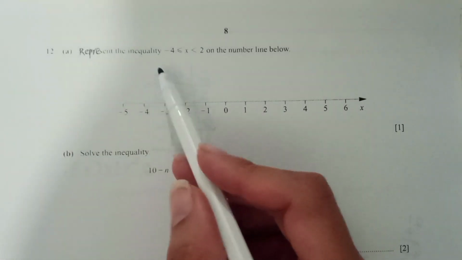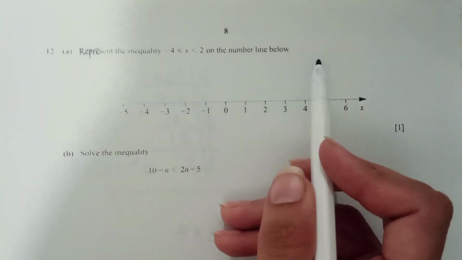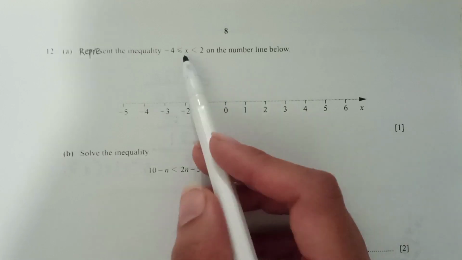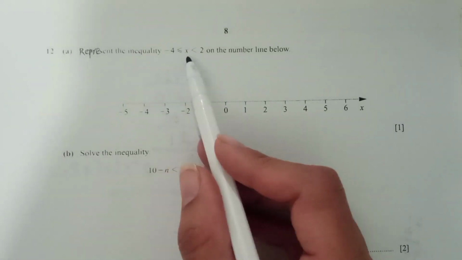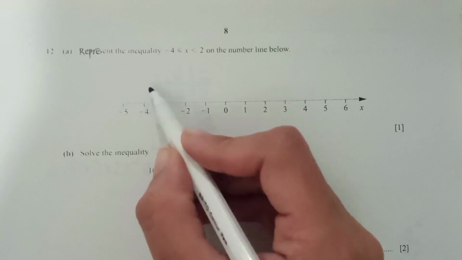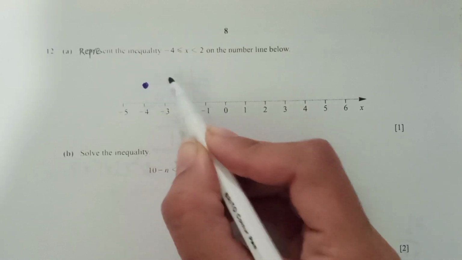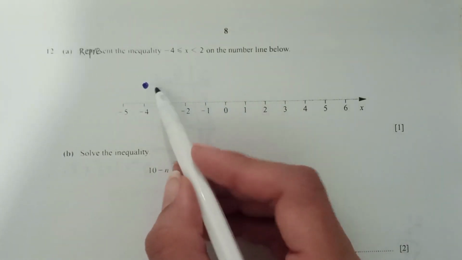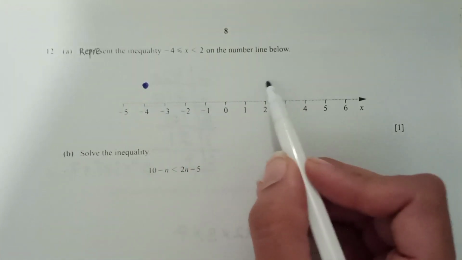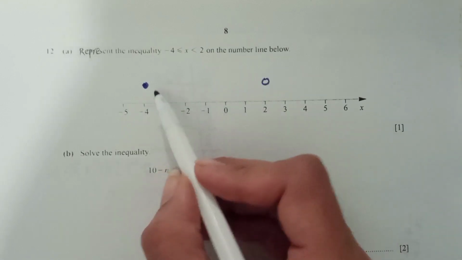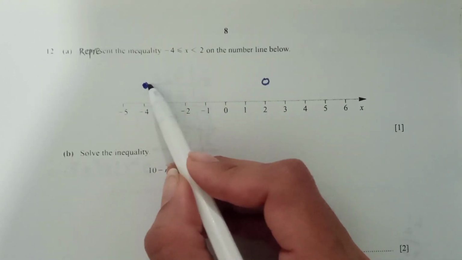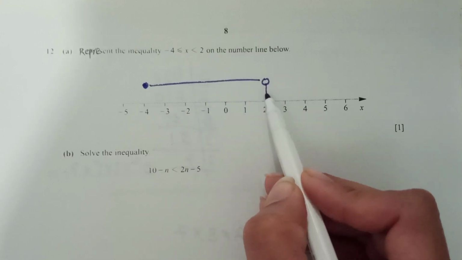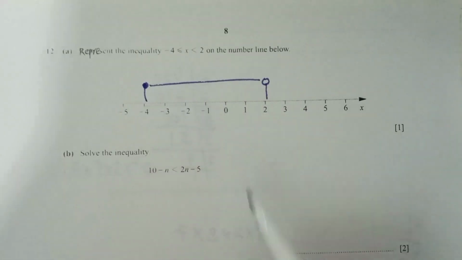Now students, question number 12, represent the inequality on the number line below. We have to represent this on the number line below, and you see that x is greater than or equal to -4, and this is the point, and this sign is equal, that's why we have to fill this circle, and x is less than 2. There is no equal sign, that's why we will not color it. That is the inequality which we represent on the number line.